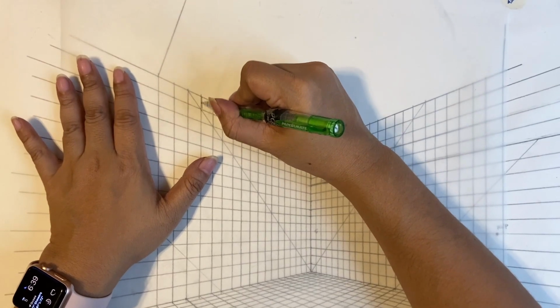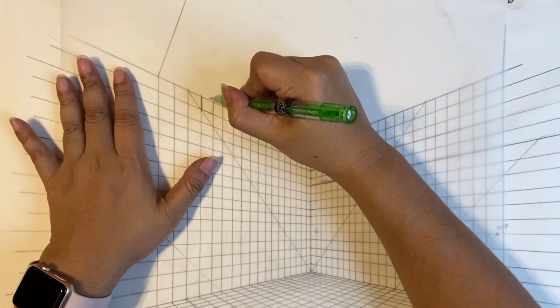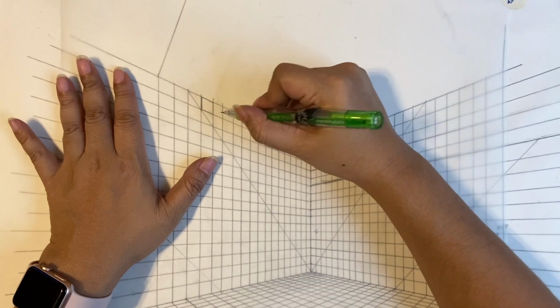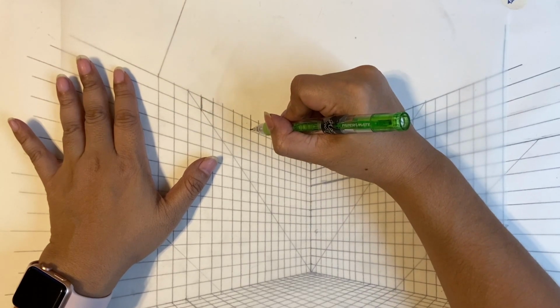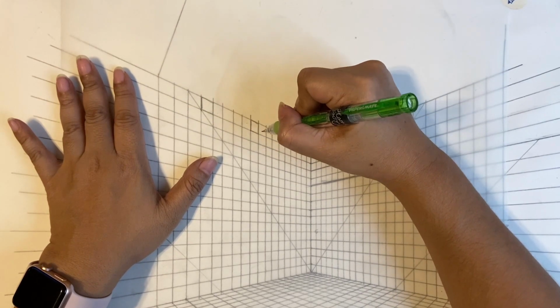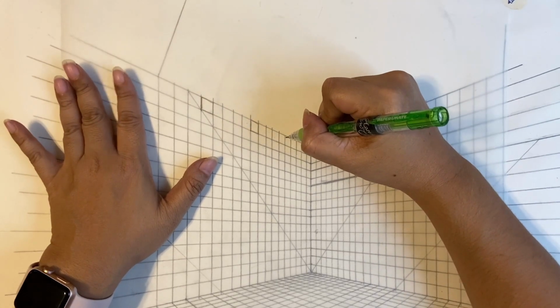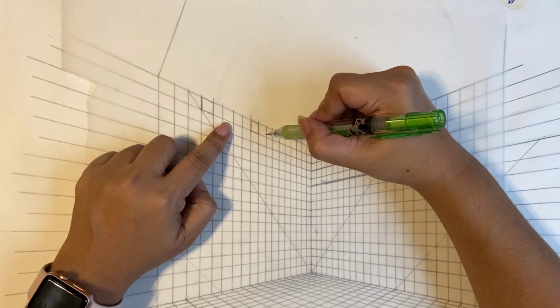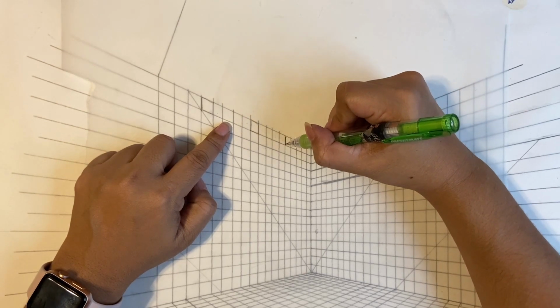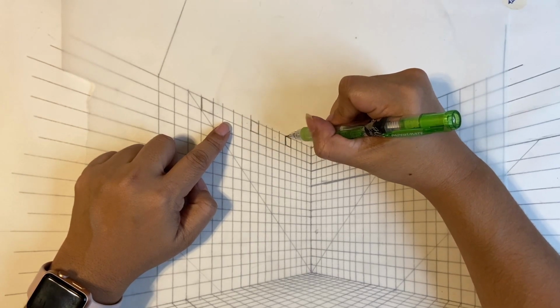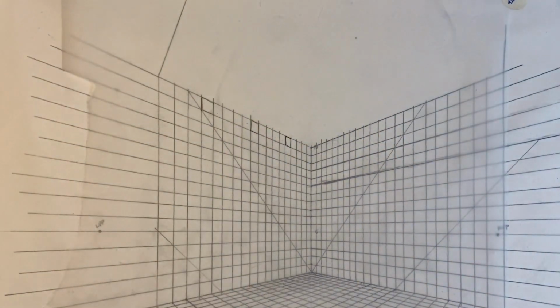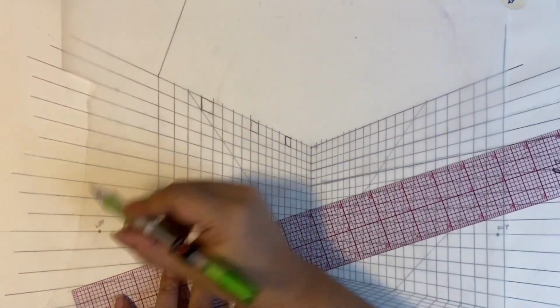Now, if you have beams coming from the other side, you're going to do the same thing. But now you're just using the left wall. So that means you'll use the left vanishing point to do the perspective lines. So you're going to draw that out. You're going to use the left vanishing point.